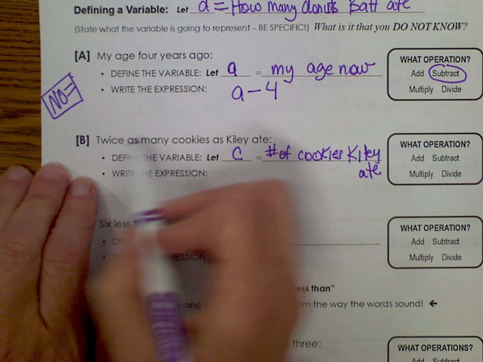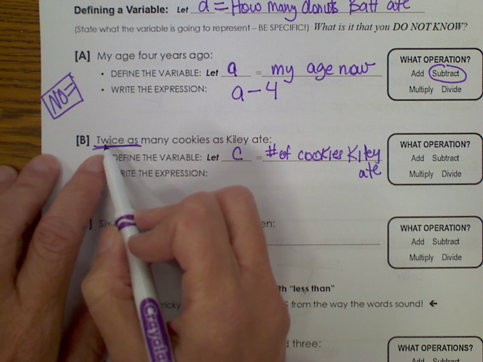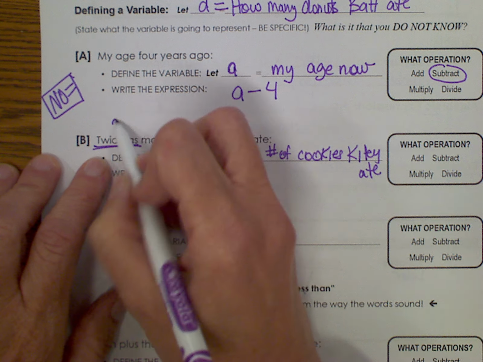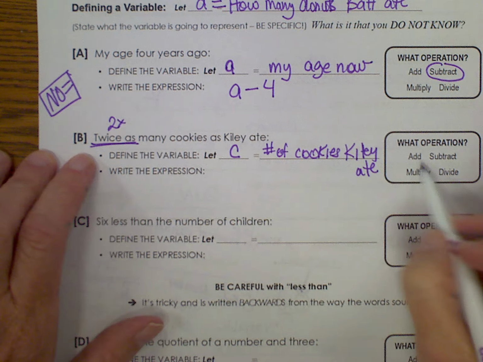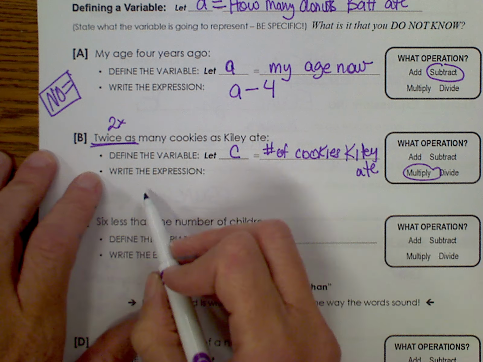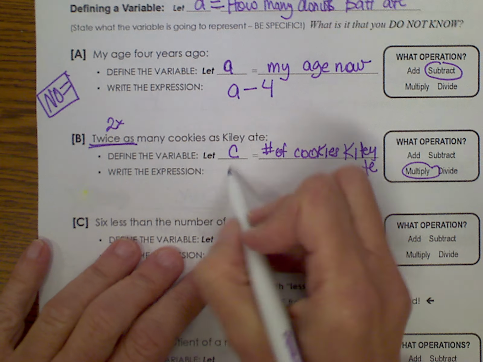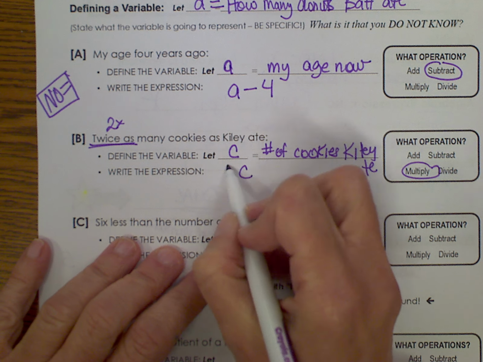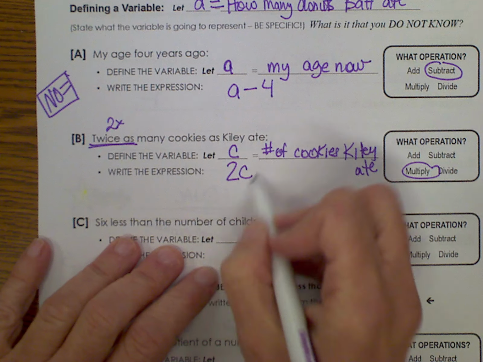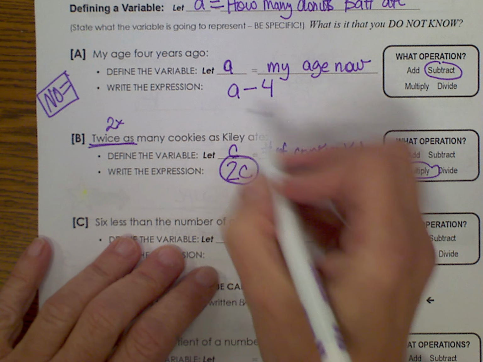All right, twice as many. Twice as many means we're going to multiply times 2, right? So in this case, we're going to multiply specifically by 2. Now, we never use the x in algebra. We just smoosh together the number and the letter. So if I take the C and I put a 2 in front of it, that is going to represent twice as many cookies.